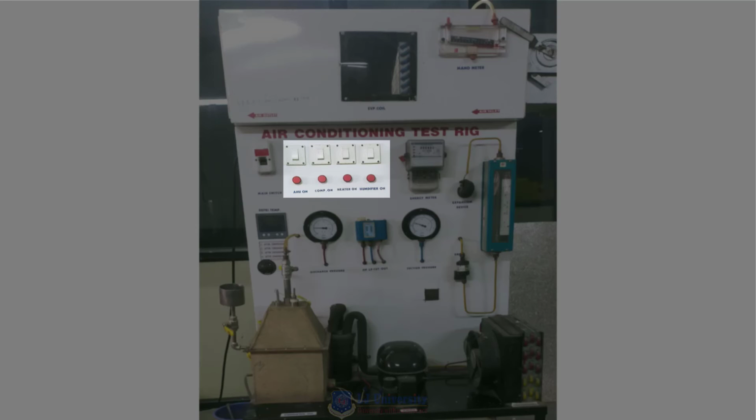If we give input only for the compressor, that is, if we switch on only the compressor switch and the air handling unit switch, then sensible cooling will happen. If with the compressor we also switch on the humidifier, then the apparatus performs cooling with humidification.